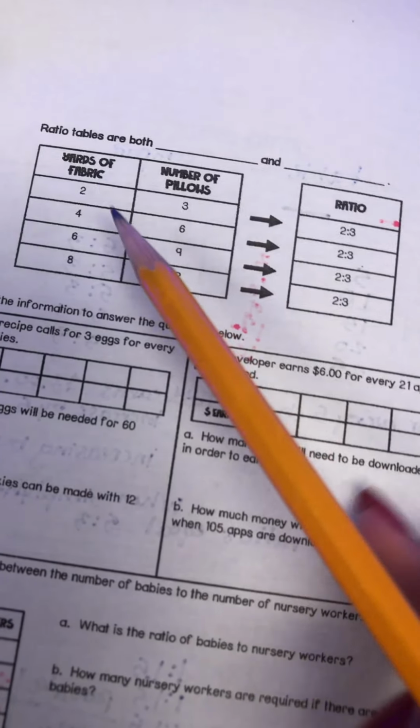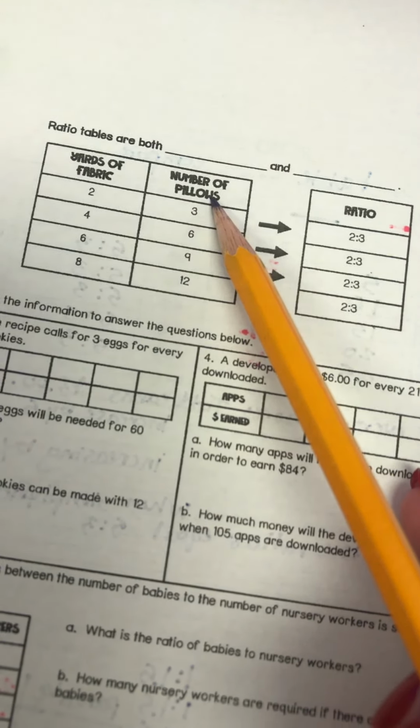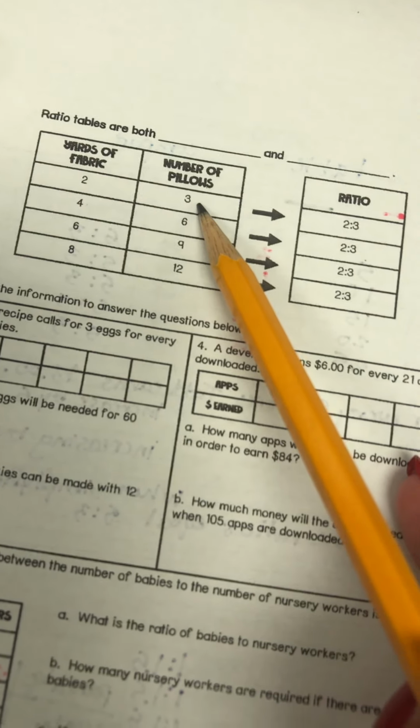Okay, some people have this for homework, but if y'all get done fast, you won't have it for homework. Okay, so here we go. Basically, this is just giving you an example. So you got yards of fabric and number of pillows. So every 2 yards of fabric, you can make 3 pillows.